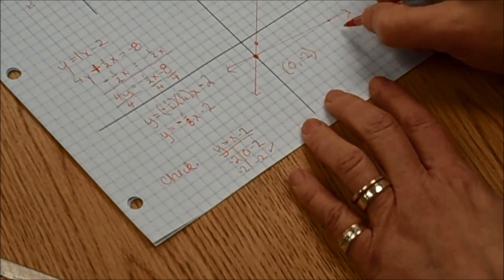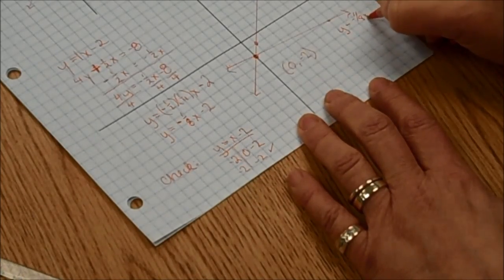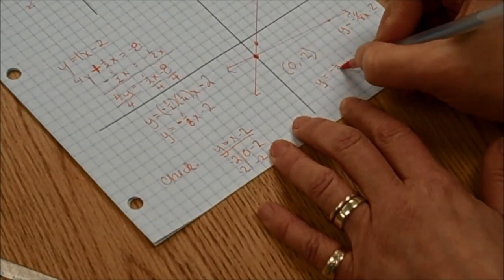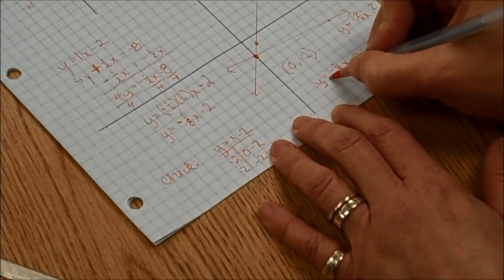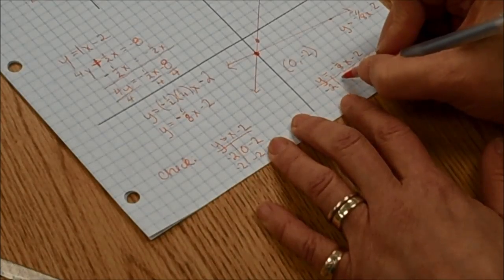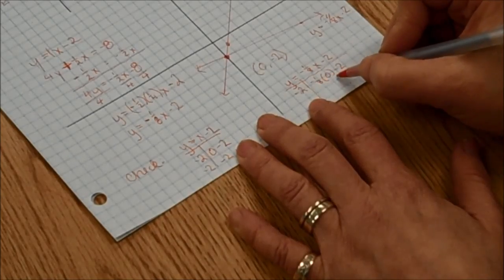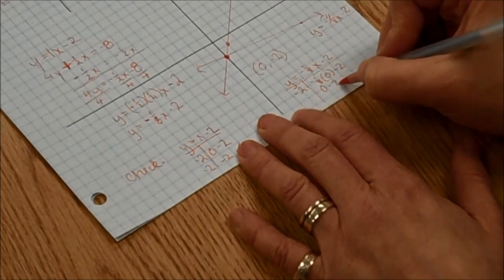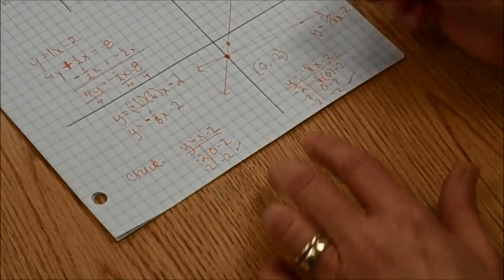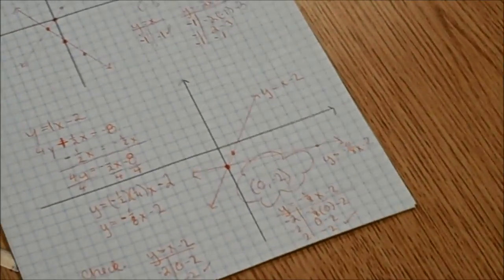The second line, which is y equals negative 1/8 x minus 2, I'm going to write the equation. I'm going to put my ordered pair in for x and y. Negative 1/8 times 0 is 0, minus 2. And again, negative 2 equals negative 2. It checks. And my solution to the system of equations is 0, negative 2.